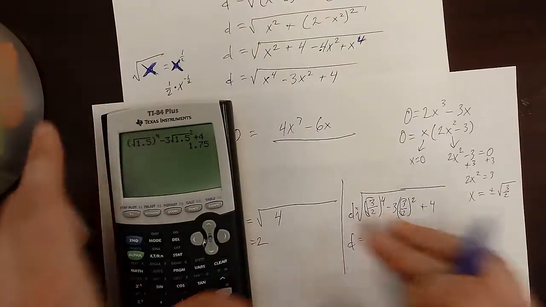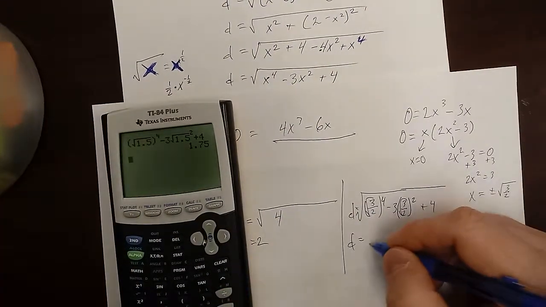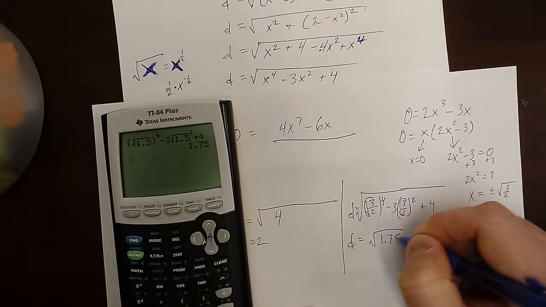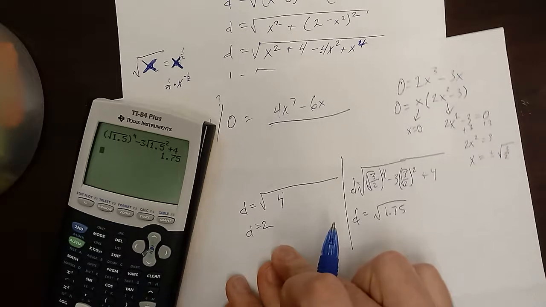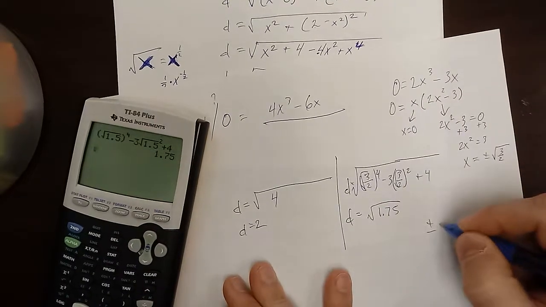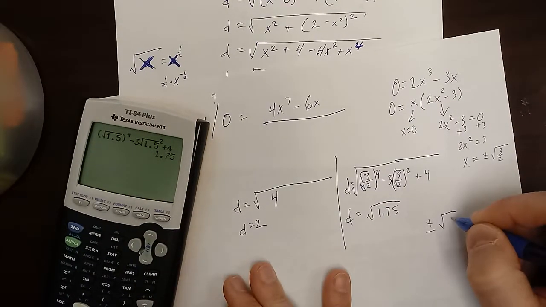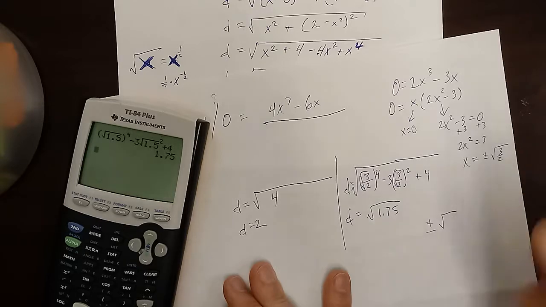This is the square root of 1.75 away, which last time I checked, is less than 2, and so that means that plus or minus, oh, idiot, me.